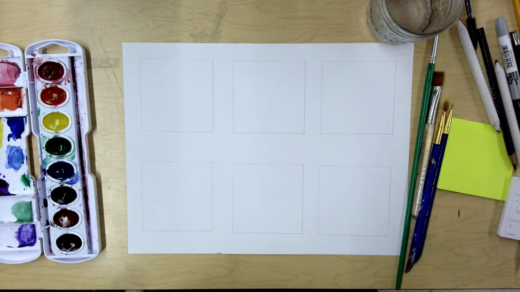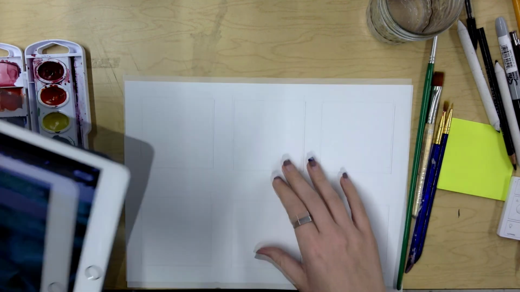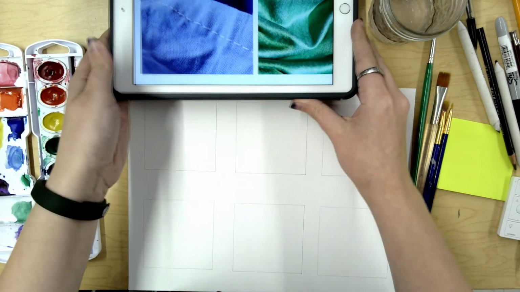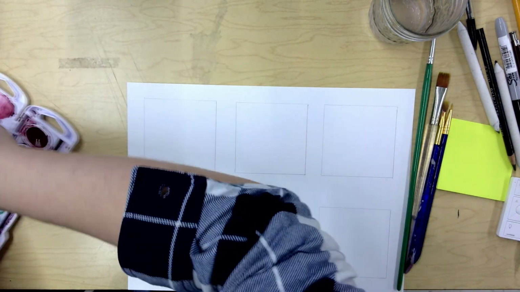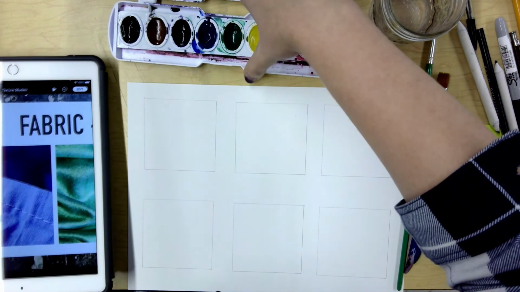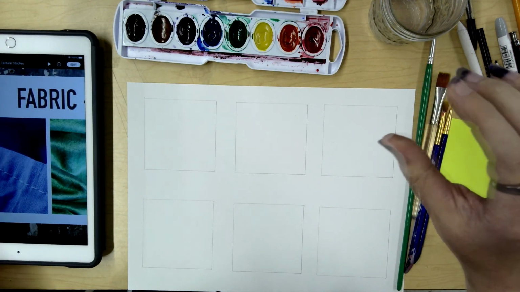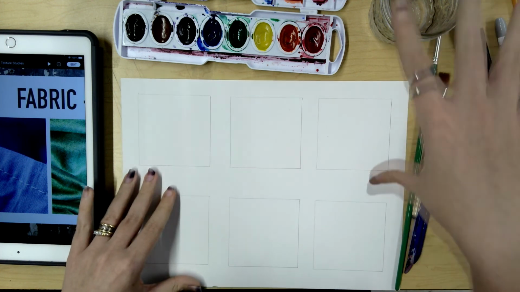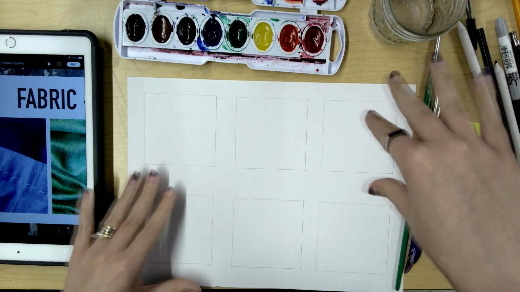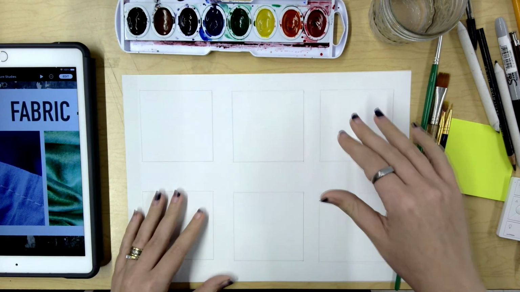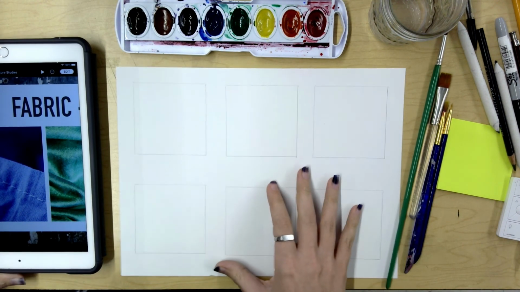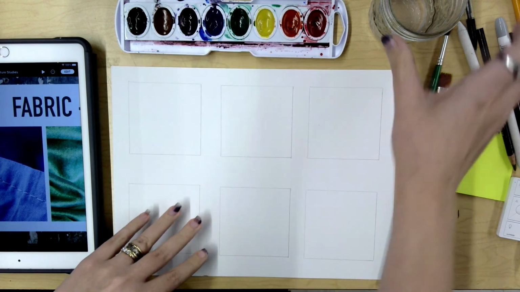Okay, so I'm going to lay this here. Well, actually, I figured out how to digitally lay an image on the screen here using Premiere, so that worked pretty well. I'll probably do the same thing for this whole series. So I'm going to set my watercolors up here next to my water.